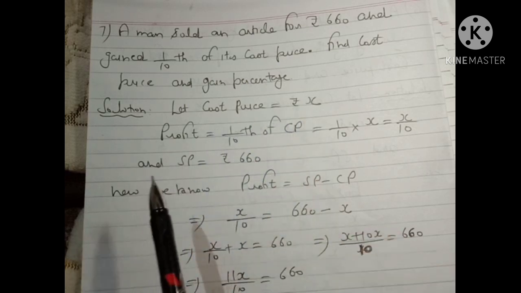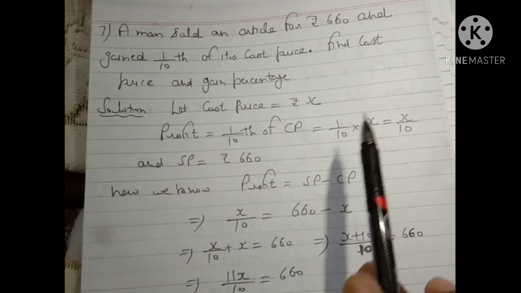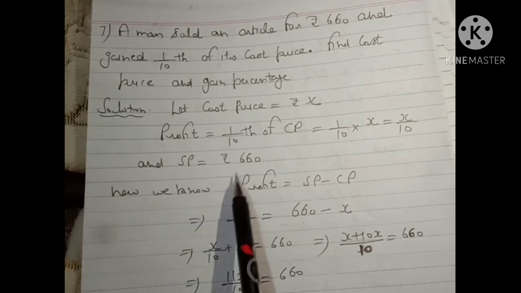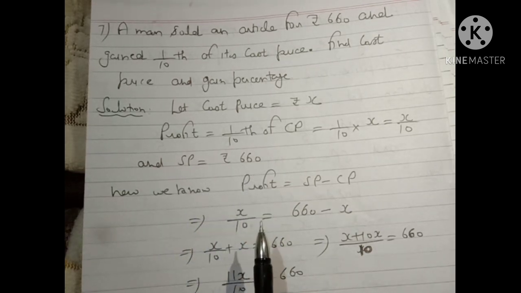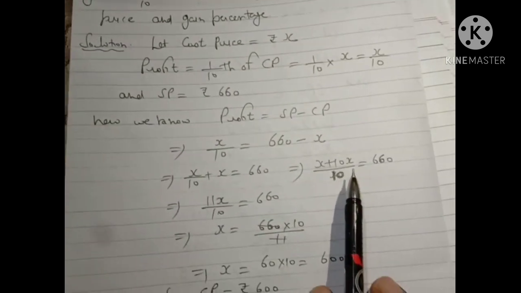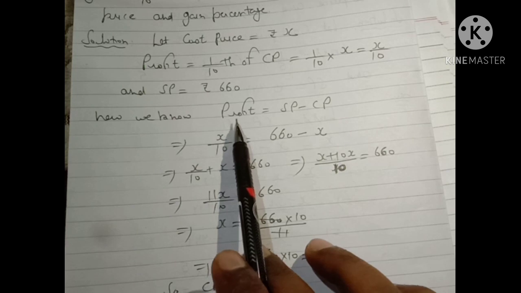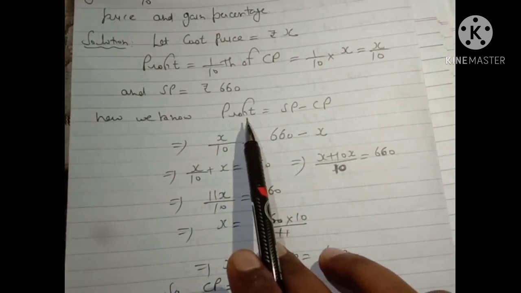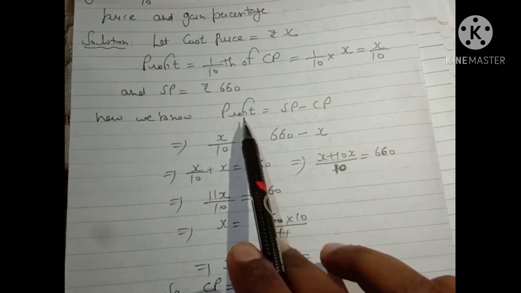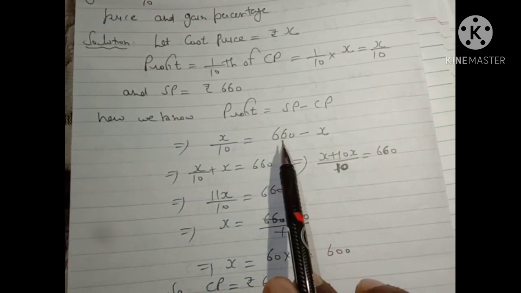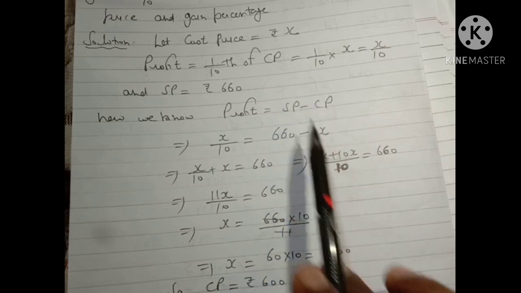So the cost price is x and the profit according to the condition is x over 10. And now you can see the selling price is given, that is rupees 660. So now you can see the profit is given, so here we have to apply the formula of profit. The formula is profit is equal to SP minus CP. Now we have to put the values in the formula. So the value of profit is x over 10 and the value of selling price is 660 minus the value of CP, which is x.